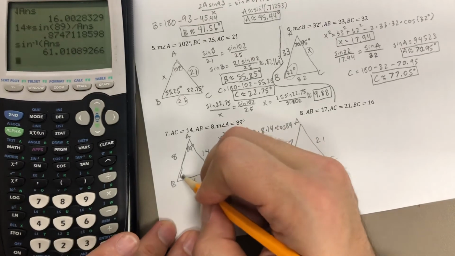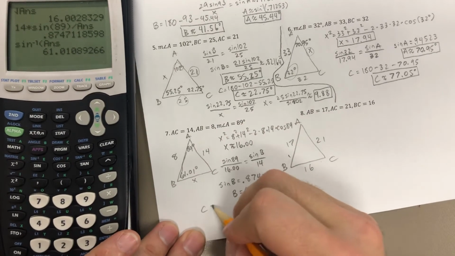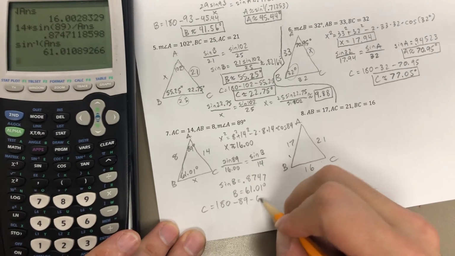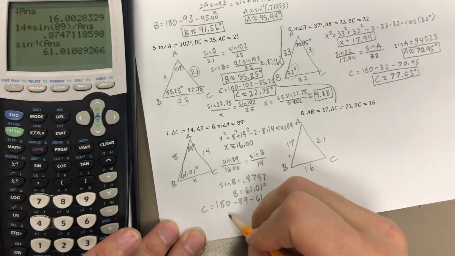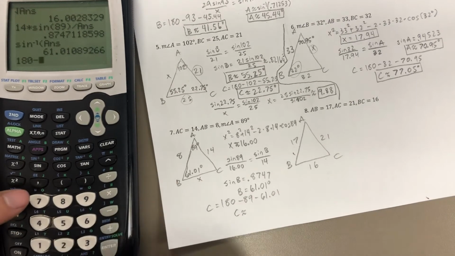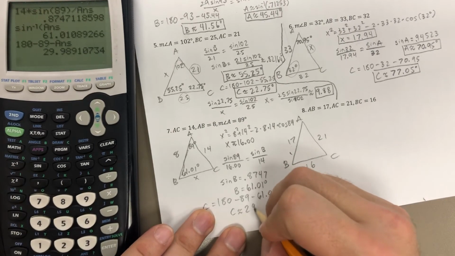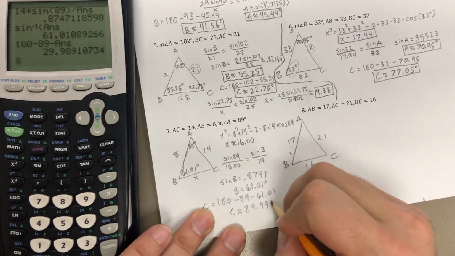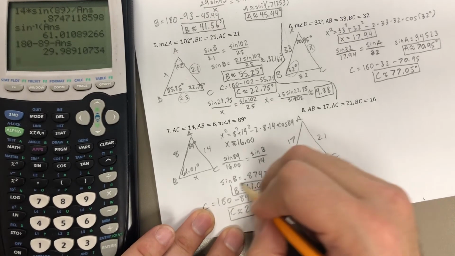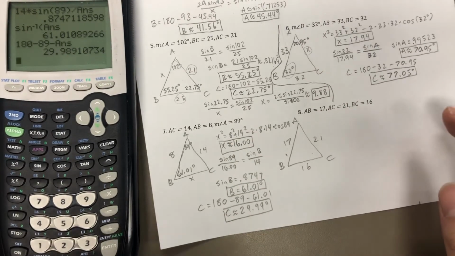That gives us this angle here, 61.01. And then to find angle C, we just take 180, subtract away 89, and also subtract away 61.01, and we get our angle measurement. So C is about equal to what? 180 minus 89 minus the number that we just got, and that's 29.99 degrees. So we've got the two missing angles and the missing side, and we're all done with number 7.